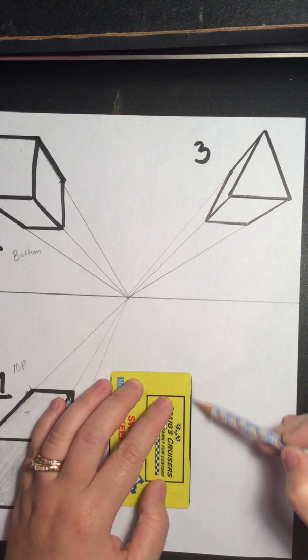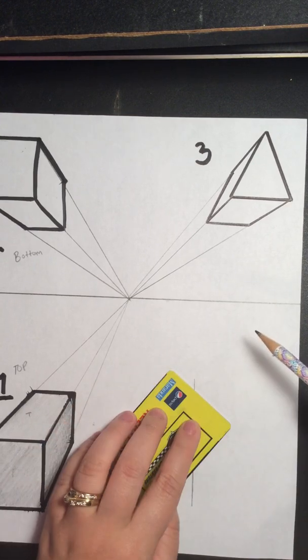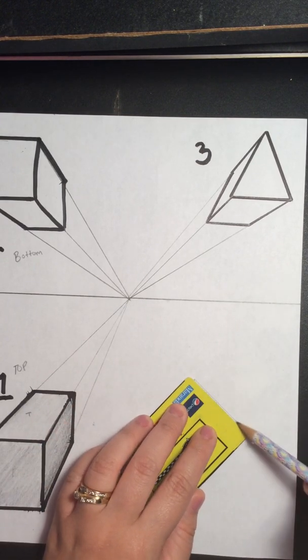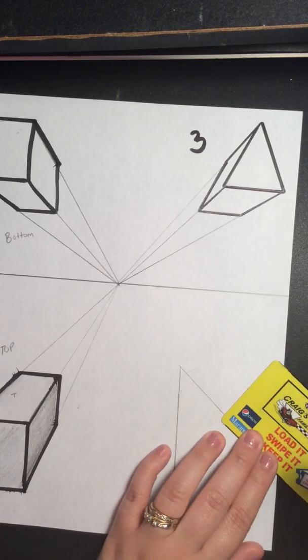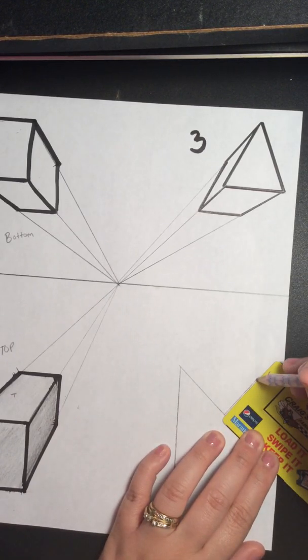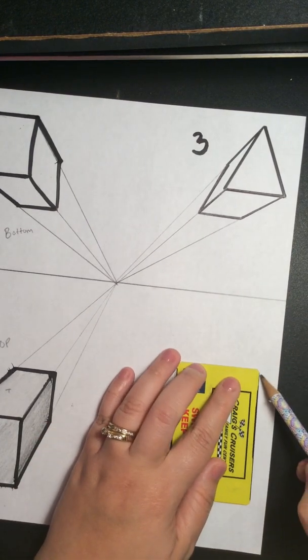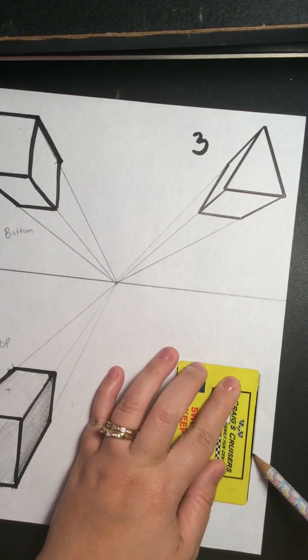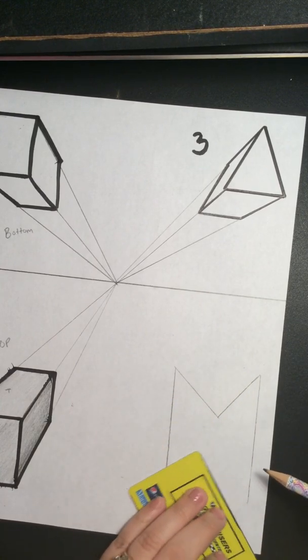So I'm just going to use this as my guide here. Just kind of have fun with it. Okay, and again, I'm just making an M. Think about an M. Those who love making your name or writing your name in bubble letters, this is the time to kind of have fun.